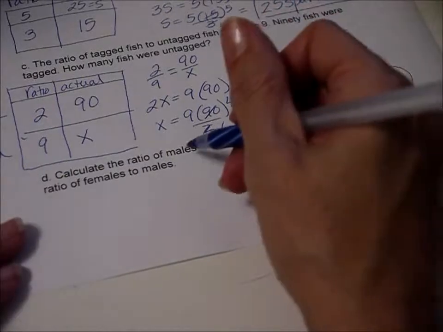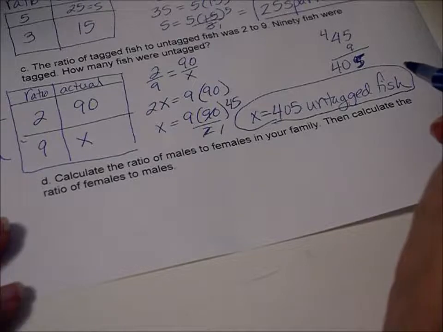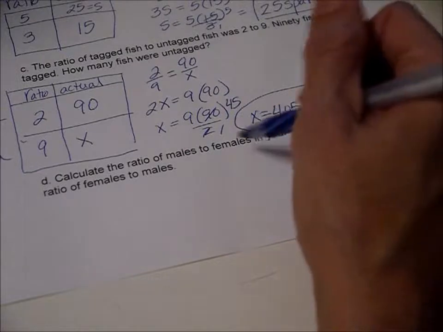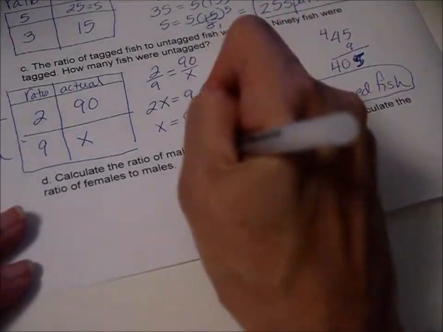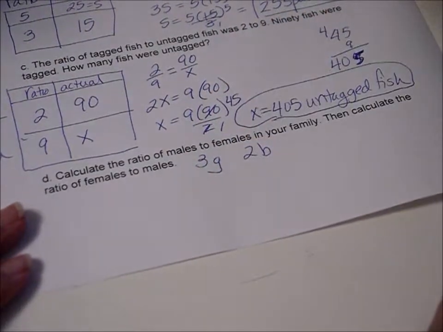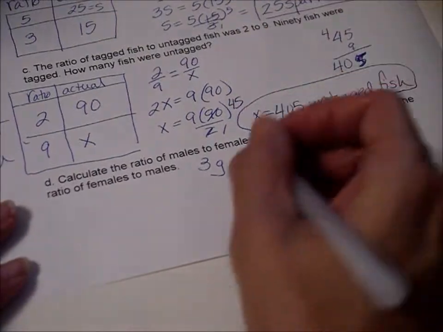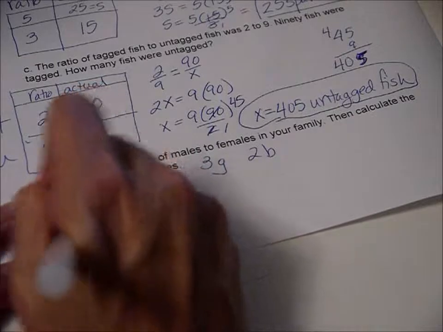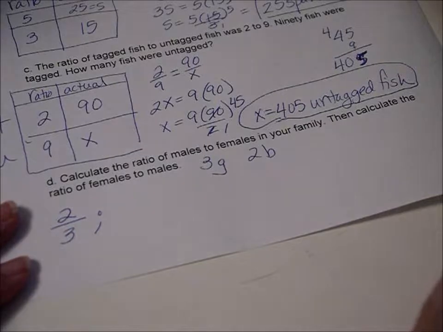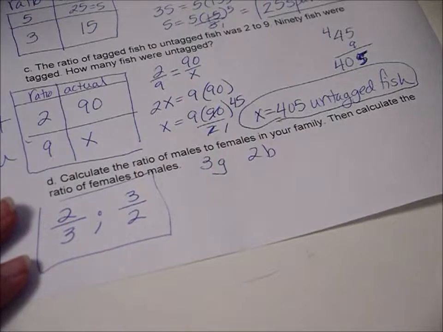Last one. Calculate the ratio of males to females in your family. Okay, so this is going to vary for everybody. Then calculate the ratio of males to, or females to males. So all you're going to do is, okay, in my family, we have 3 girls and 2 boys. Okay, we're not counting the dog today. So if we're going to do ratio of males to females, it would be 2 to 3. Okay, if we do the ratio of females to males, it's going to be 3 to 2. And that's all we're doing on this one.